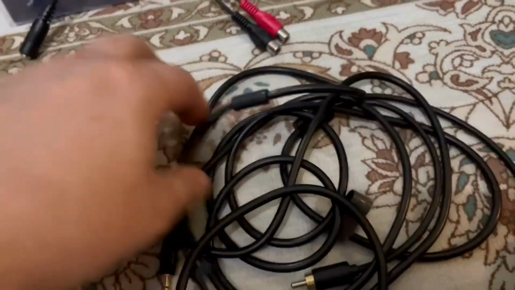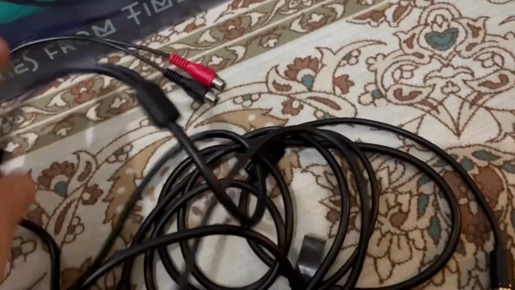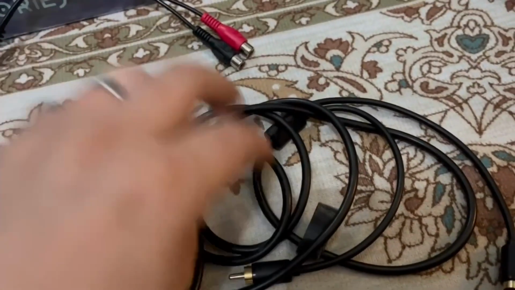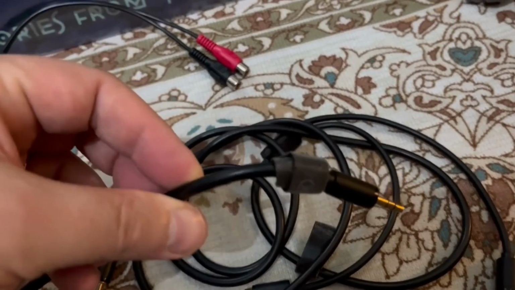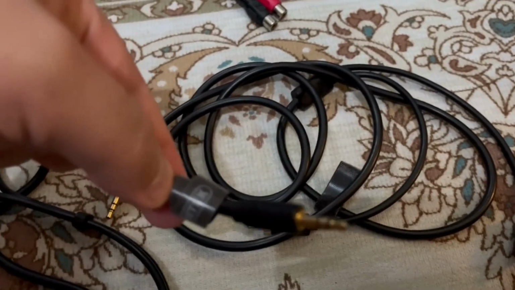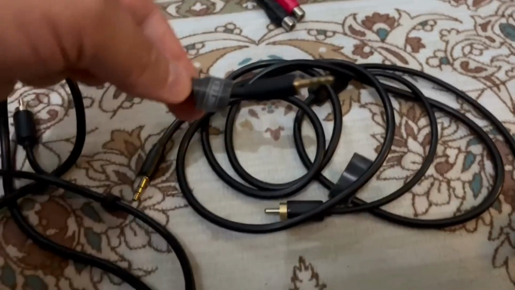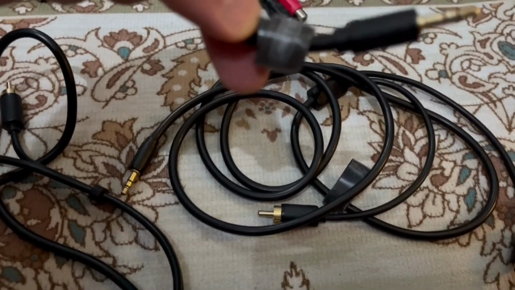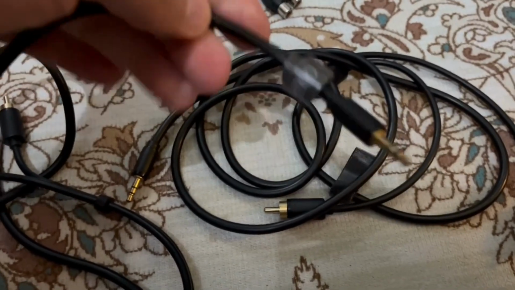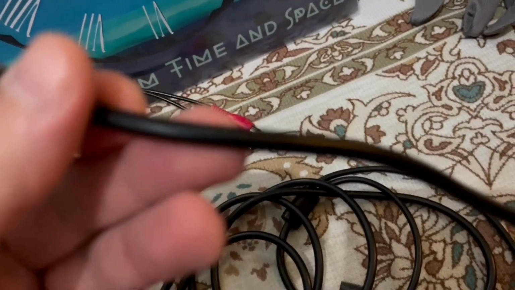Okay. Then we can look at the other one. We have another cable here. And this one even has a brand on it that says Unitex, I think it's Unitex. So let's look at this cable here.